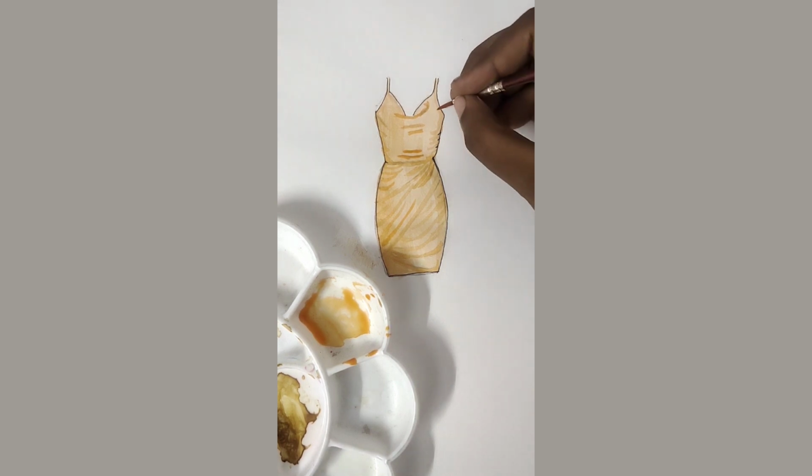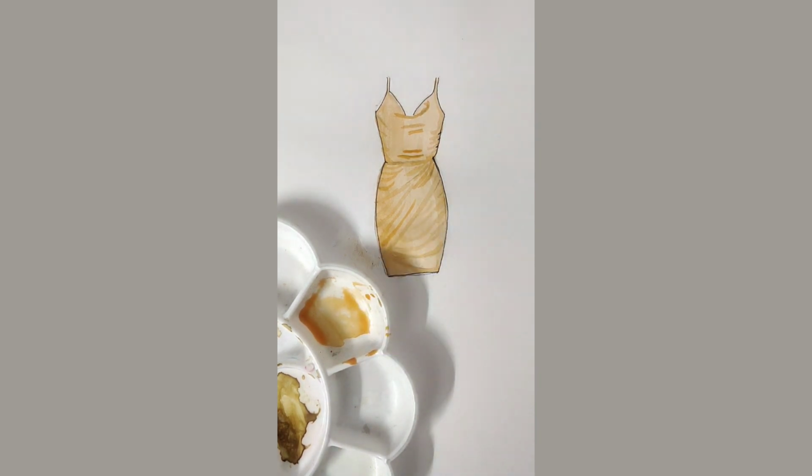After creating the first crease line, now I am going to make the crease line a little bit darker.